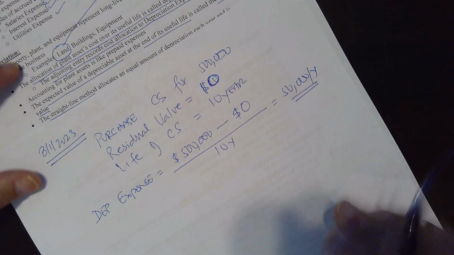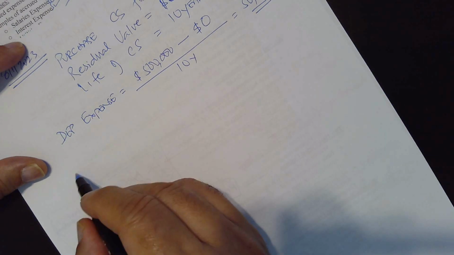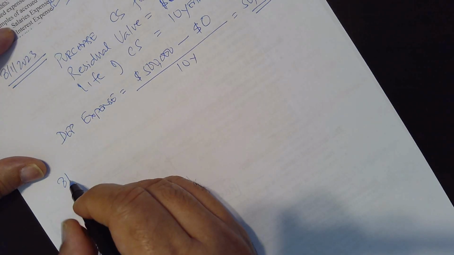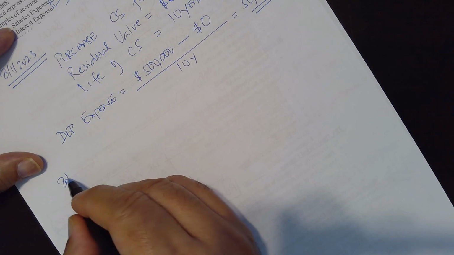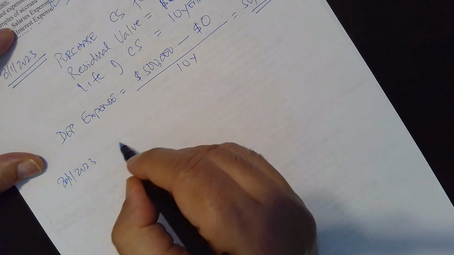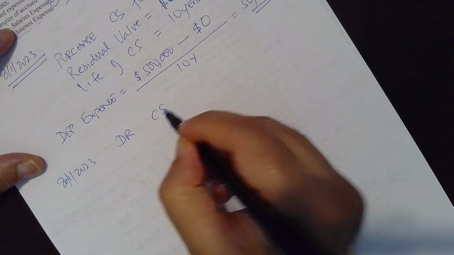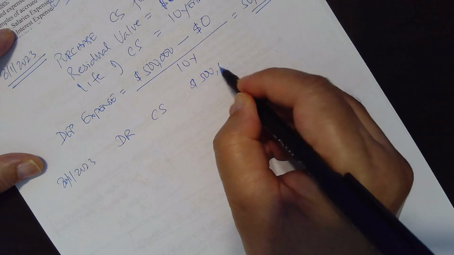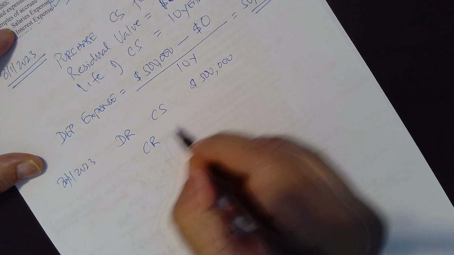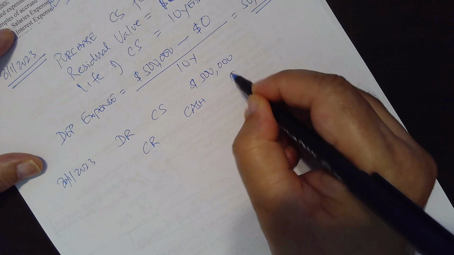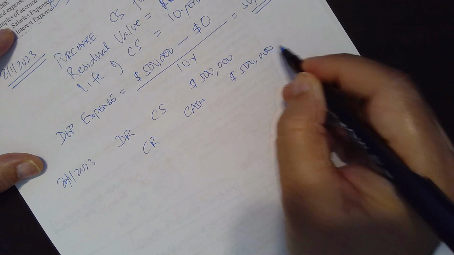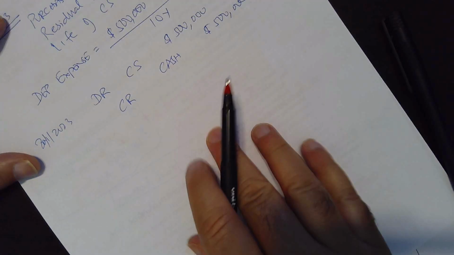All right, so we're going to create here on August 1 a journal entry: debit computer system for $500,000, and we're going to credit cash for $500,000. So what's going to happen, we have two accounts.